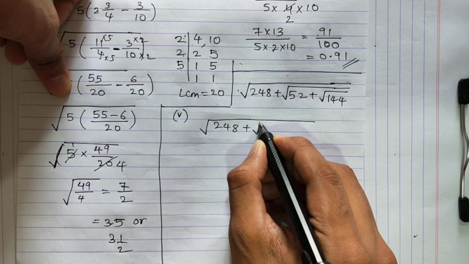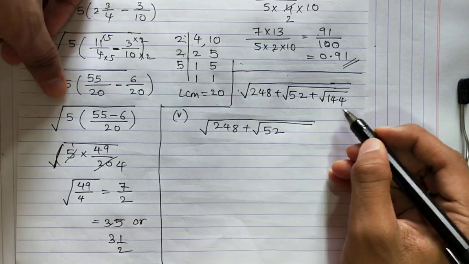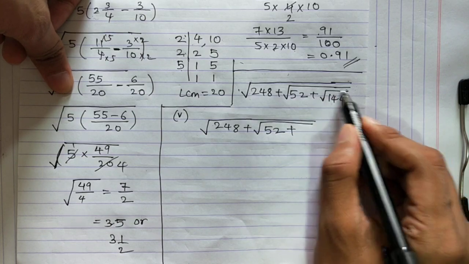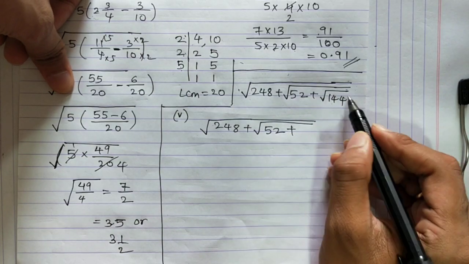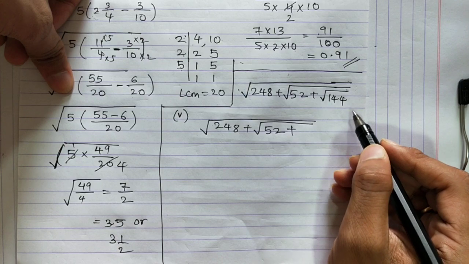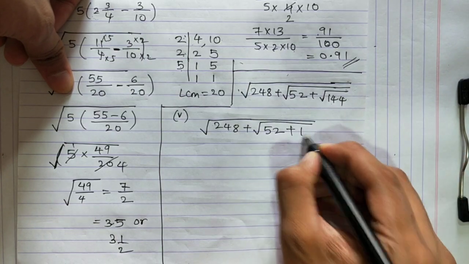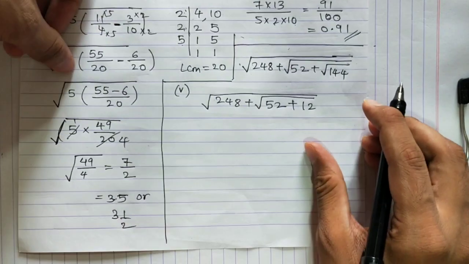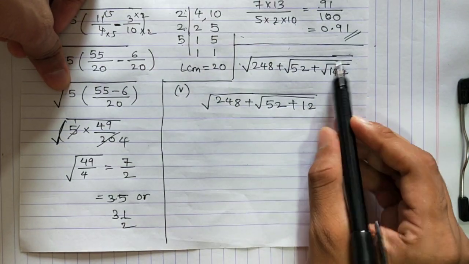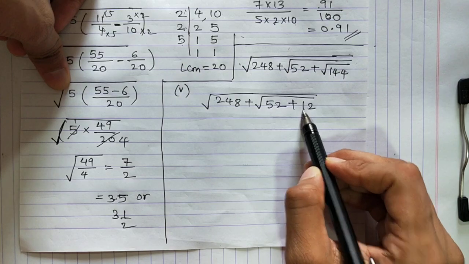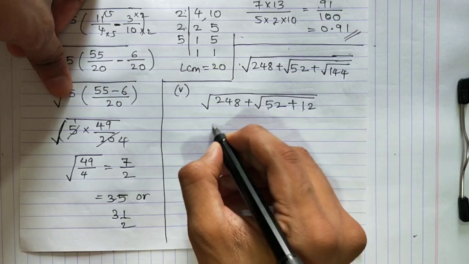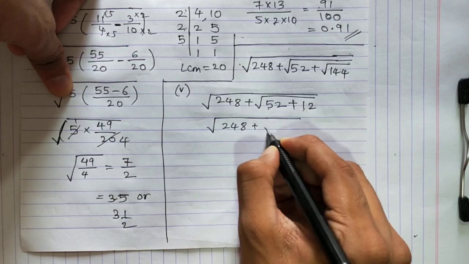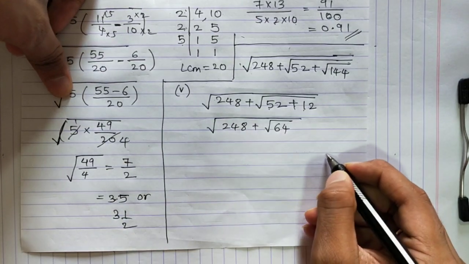See, root 144. So what is the square root of 144? 144 is a square of which number? 144 is a square of 12. So root 144 will become 12. Now you can add these two numbers. Root sign is gone, correct? So 144 is 12. Now 52 plus 12. What is 52 plus 12? 52 plus 12 is 64.